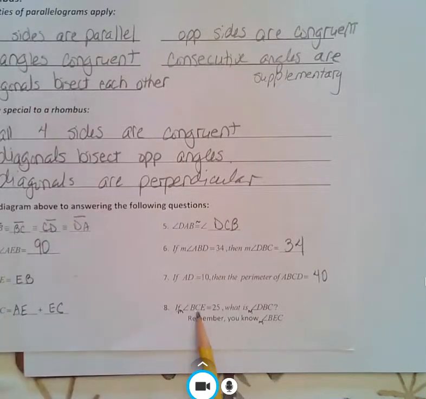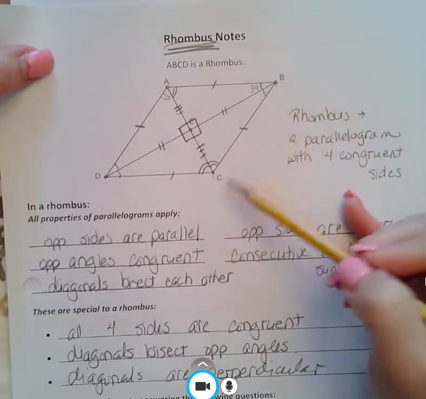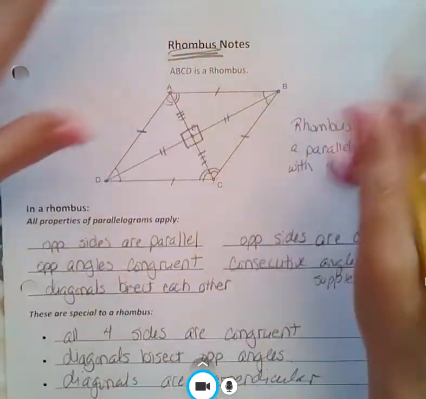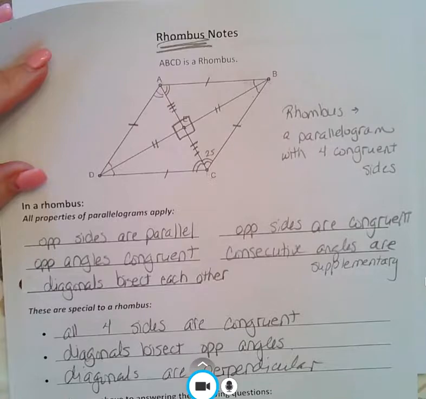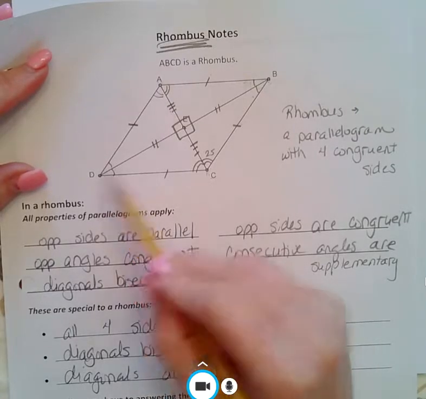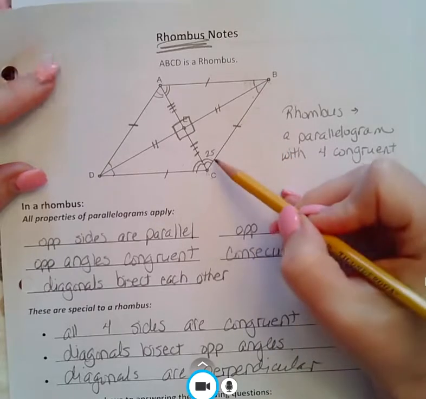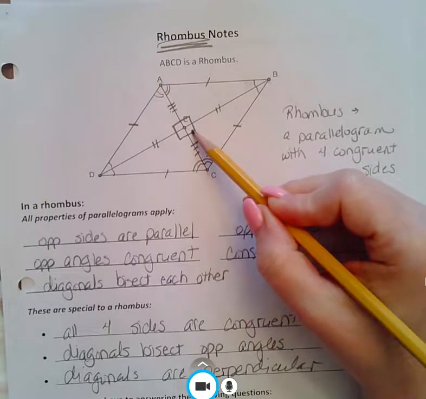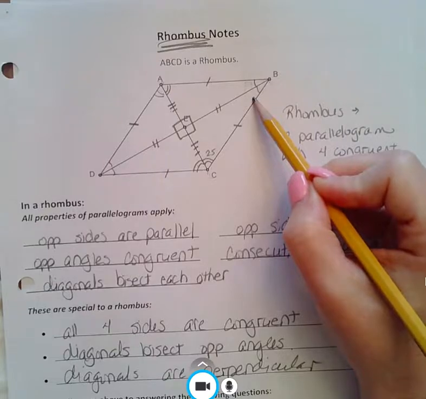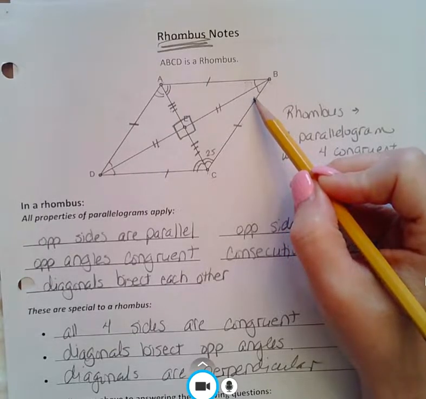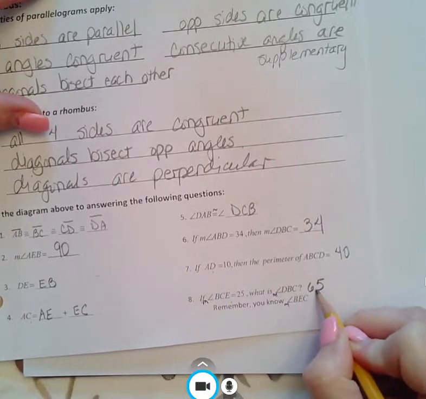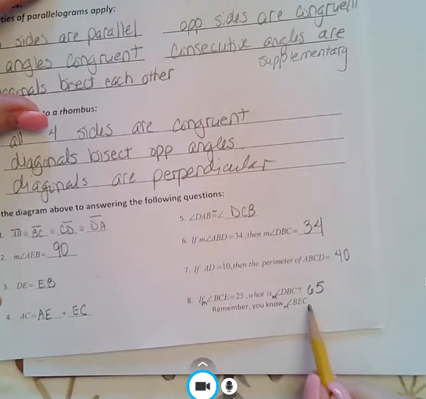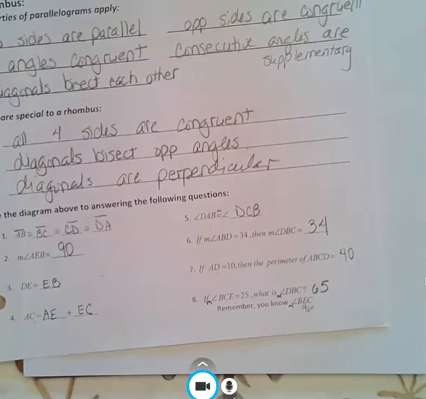Measure of angle BCE. Let's come back up here. BCE. The other way is 25. Then what is the measure of angle DBC? DBC. Well, if that's 25 and that's 90, then that's the rest of what makes up our triangle of 180 degrees. So we can take 180 and subtract away the 90 and the 25, and we will get 65. There's my little hint. That guy's 90, remember? Okay.